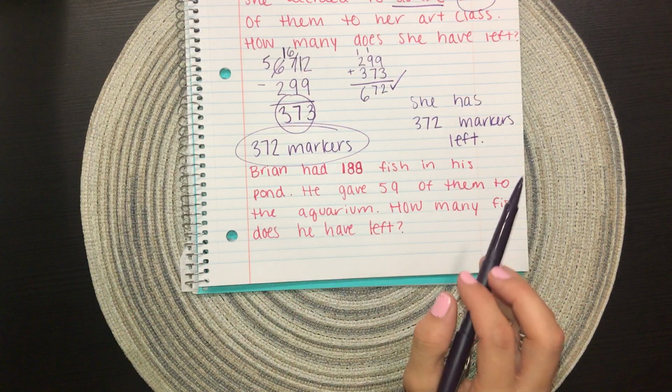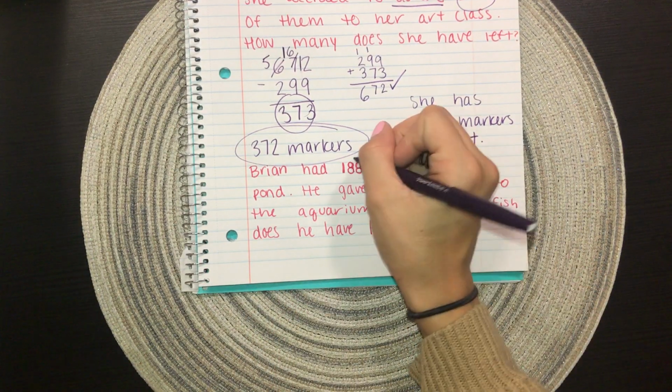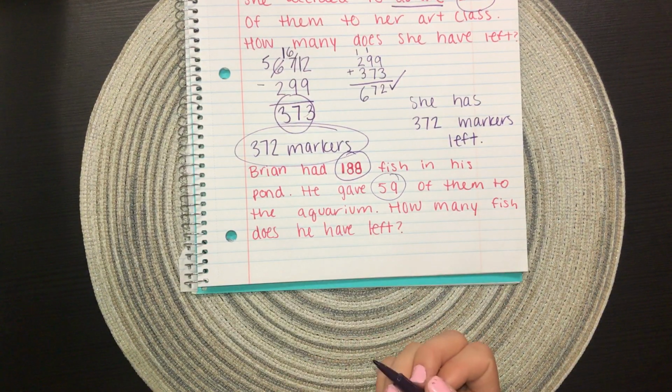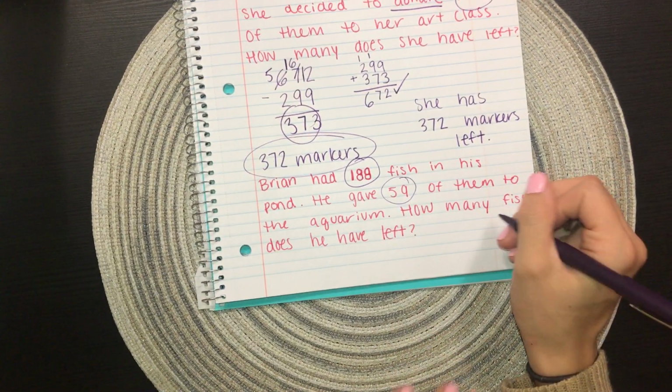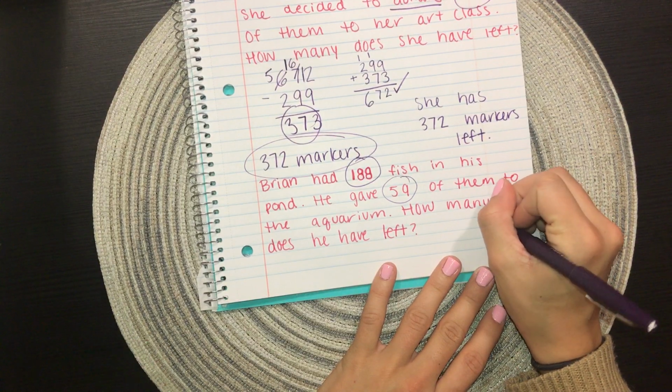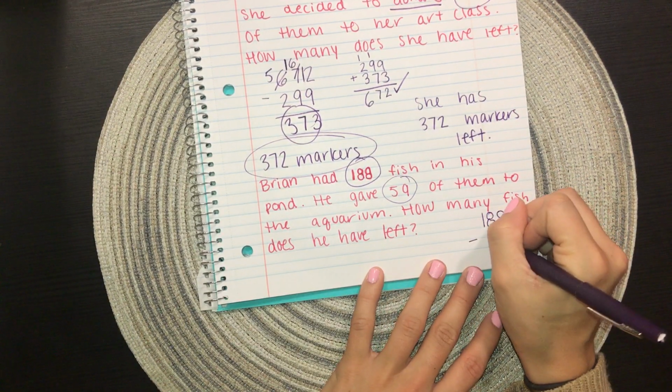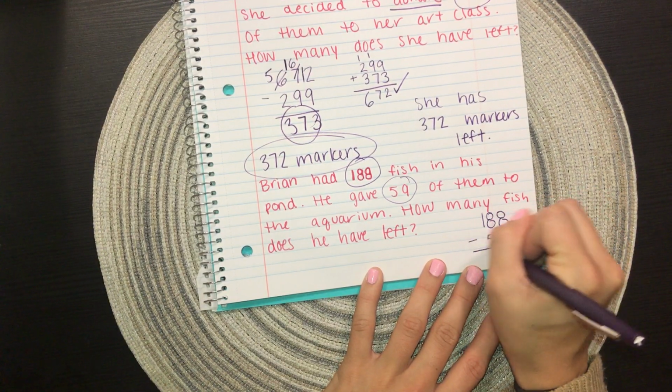Brian had 188 fish in his pond. He gave 59 of them to the aquarium. How many fish does he have left? So in my little amount of space that I have down here, I'm going to do 188 minus 59.